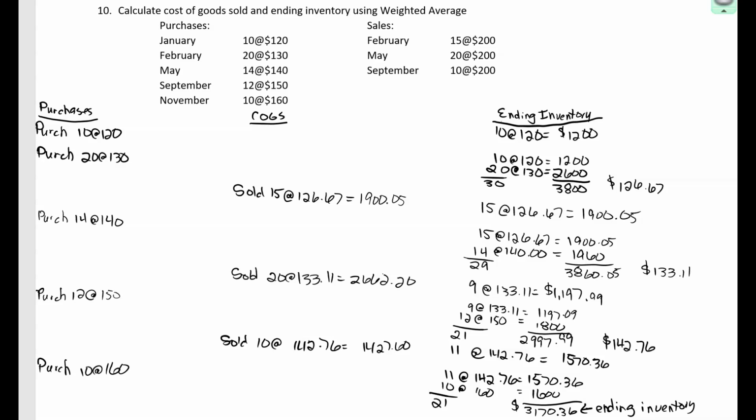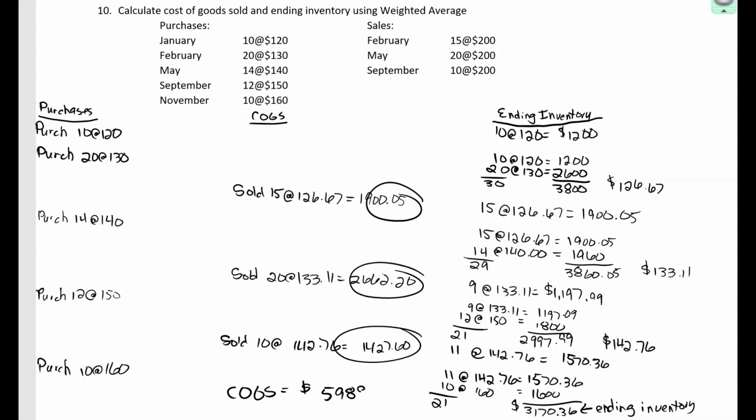And then cost of goods sold is going to be the 1,905, the 2,662.20, and then the 11 at 142.76, the 1,427.60. So let me calculate that. Cost of goods sold is going to equal $5,989.85, which is those three numbers added together.